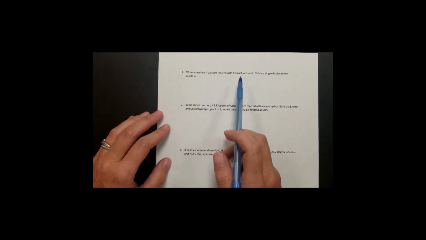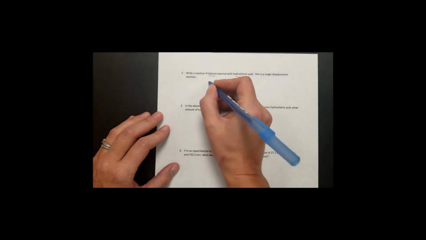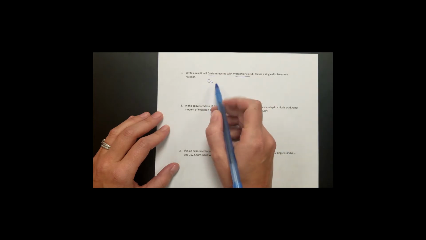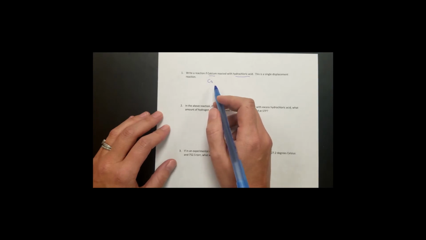So let's look at the first question. Write a reaction if calcium reacted with hydrochloric acid. This is a single displacement reaction. So in order to do this, you need to first start by writing down the 2 reactants, and they are calcium with hydrochloric acid. So calcium is a metal, so it exists by itself. Now I would guess that it's most likely going to be in solid form, but since it doesn't specify, I'm not going to include its state of matter.